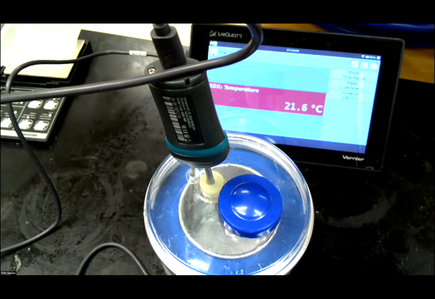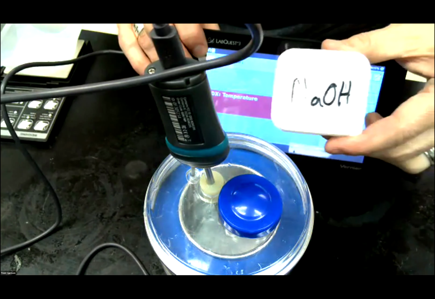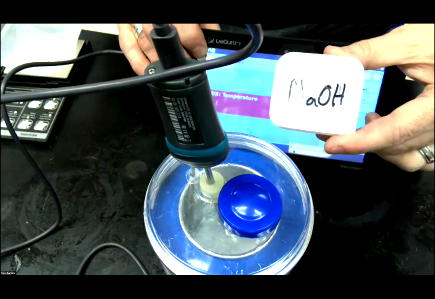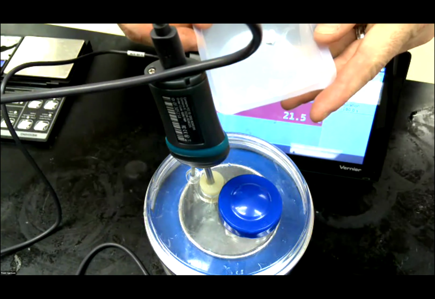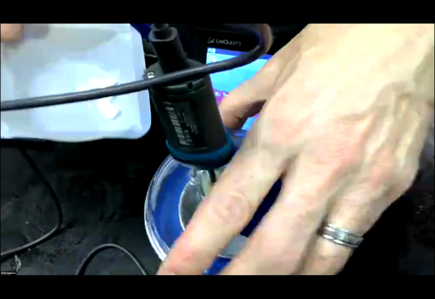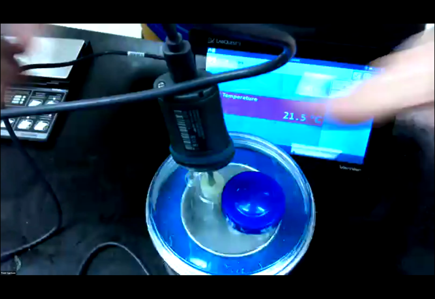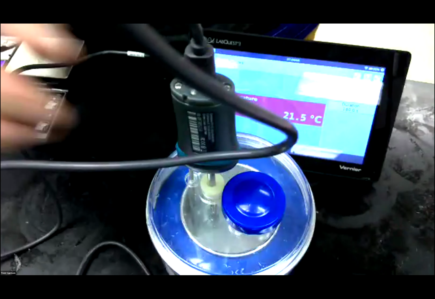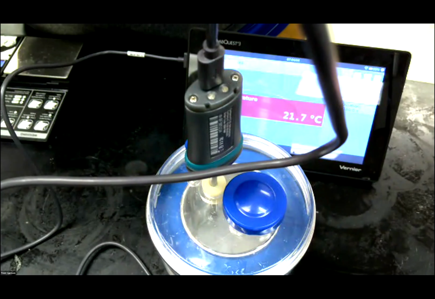All right. Next, we're going to add the solid NaOH. I have pre-measured 2 grams of these pellets. So I'm going to add those in, and we will then wait 1 minute. I'm going to do time elapsed, and we are going to see how the temperature changes as we move forward, as it dissolves.